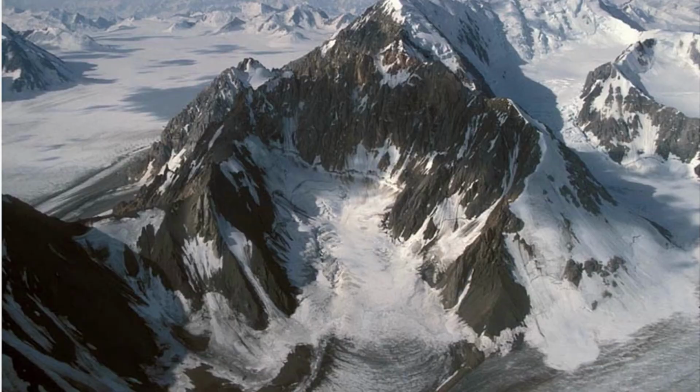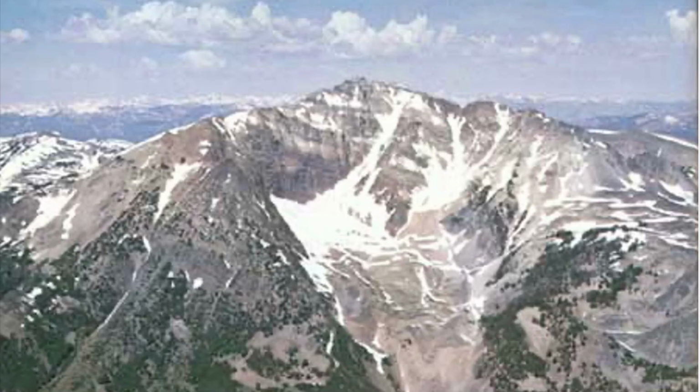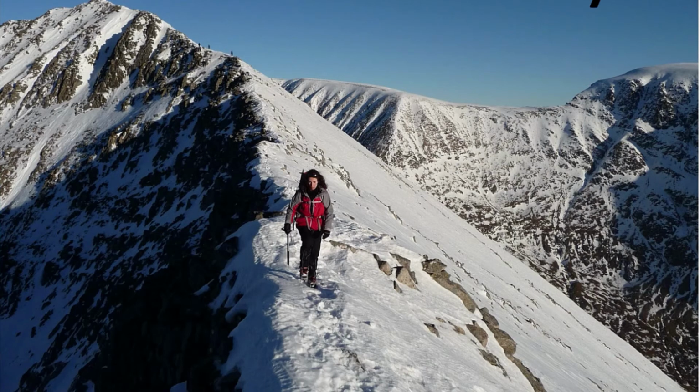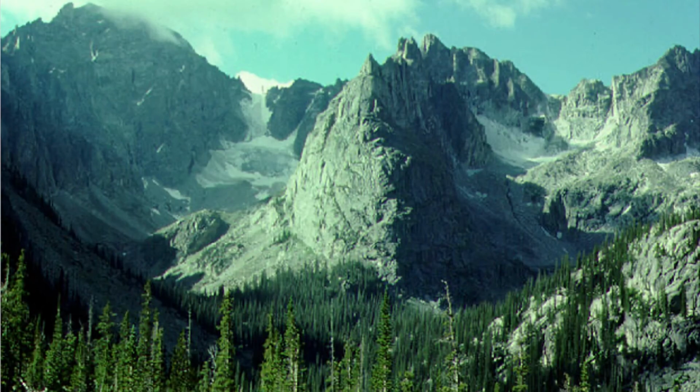Number 6 is an erosional feature called a cirque, and I like to think of it as almost like an ice cream scoop out of the top of a mountain. This is where a glacier begins. This is the very top where snow accumulates and the glacier begins to move downhill. Number 7 is an erosional feature called an arête, and arêtes separate two glacial valleys. So it's this knife-like ridge that is between two glaciers.